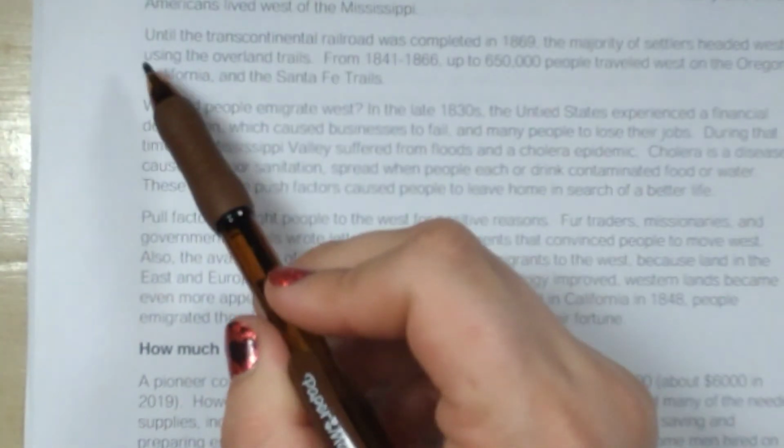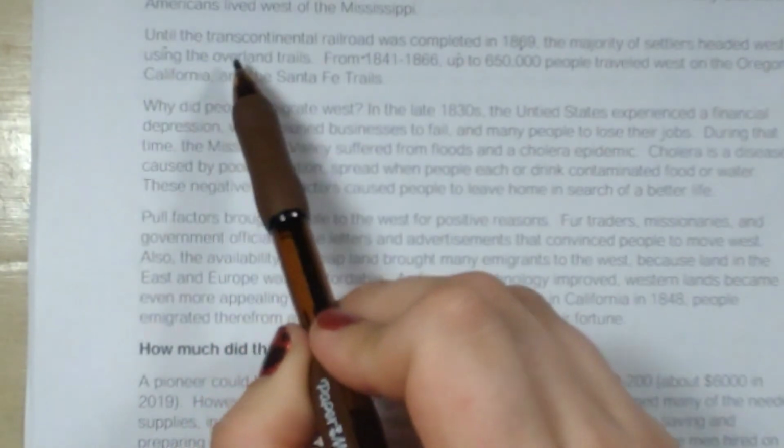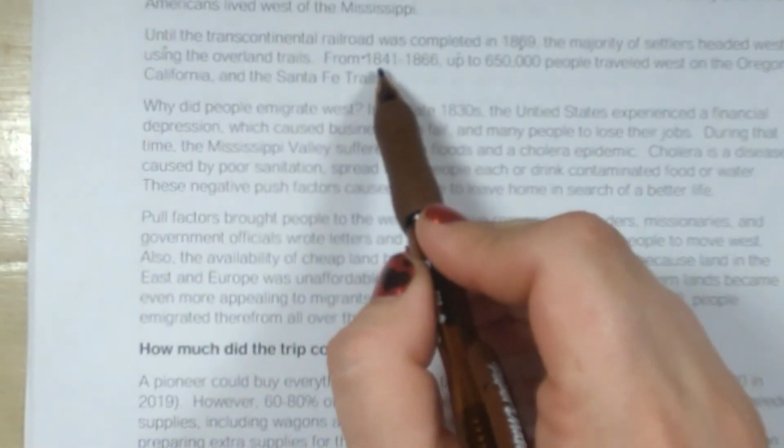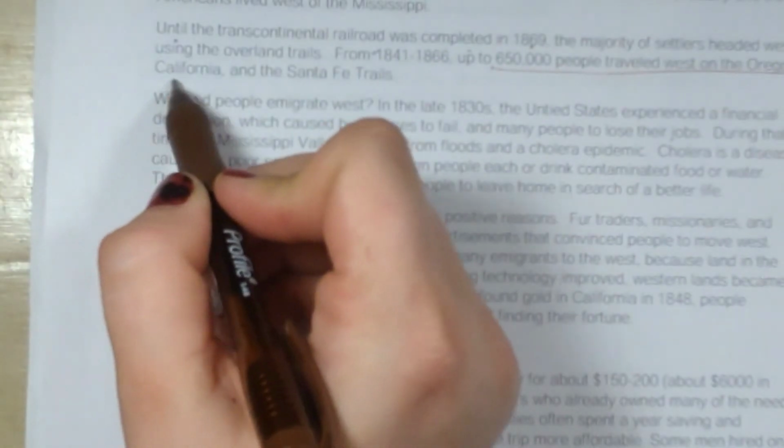Its population had increased to 76 million, and nearly 1/3 of Americans lived west of the Mississippi by the end of the century. Until the Transcontinental Railroad was completed in 1869, the majority of settlers headed west using the overland trails. From 1841 to 1866, up to 650,000 people traveled west on the Oregon, California, and Santa Fe trails. So there's 3 trails.